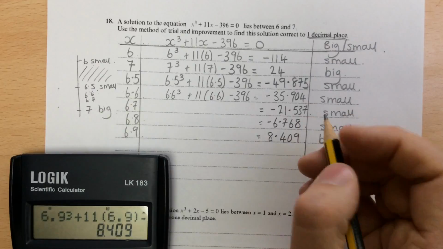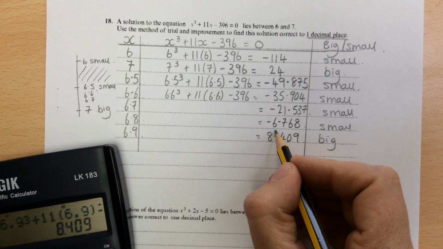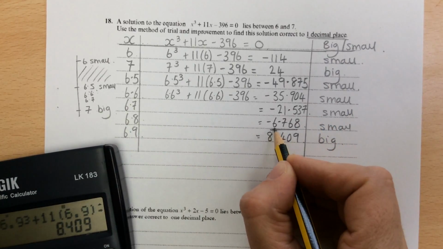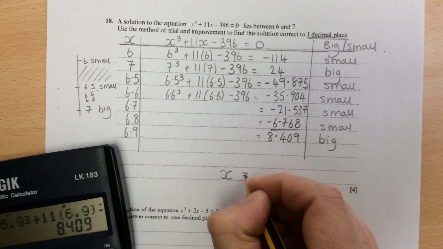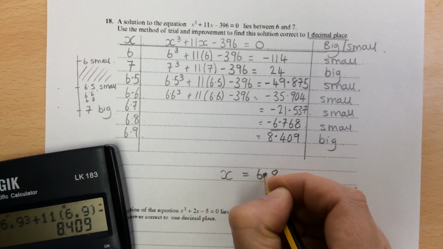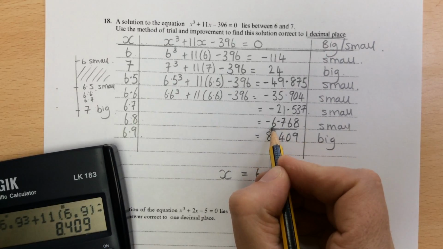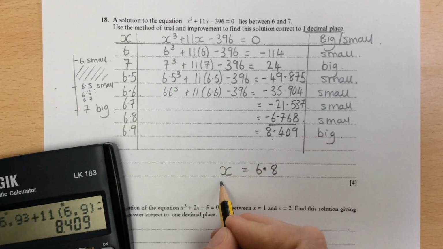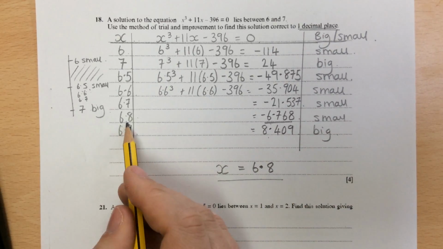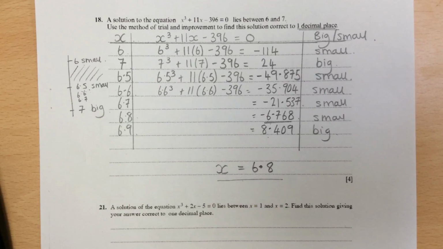So which value is the closest to 0? This one, the minus 6.768. So our x value for that one is 6.8. Minus 6.7 is closer than the 8.409. So your answer is the x value of 6.8.